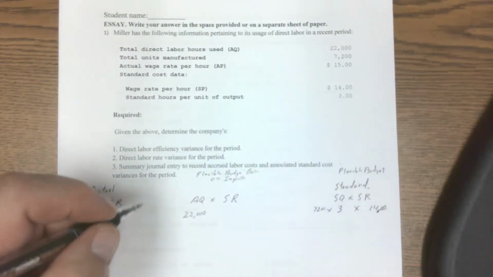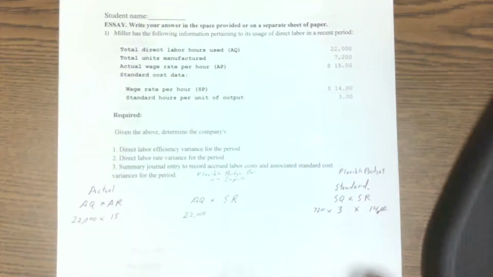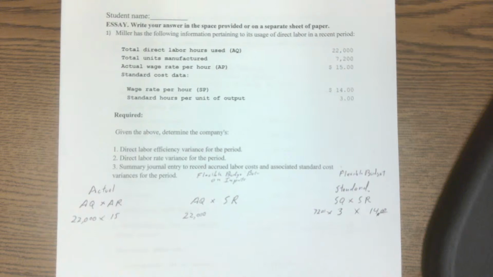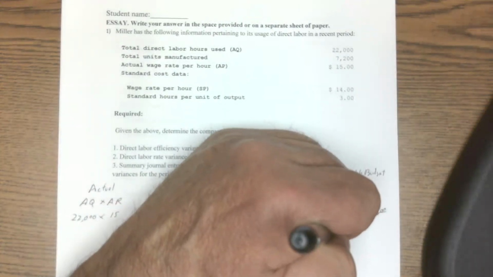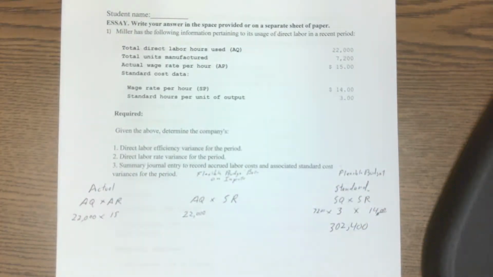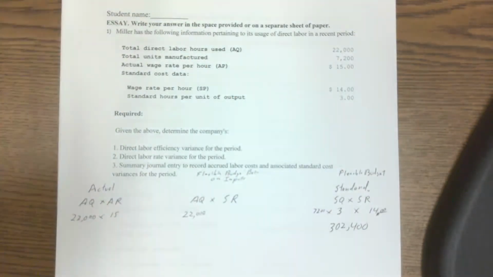So the standard is 3, but that's for 1 unit, and we made 7,200 of these. And so 7,200 times 3 times 14 would be 302,400. That's how much it should have cost us in labor to make 7,200 units.